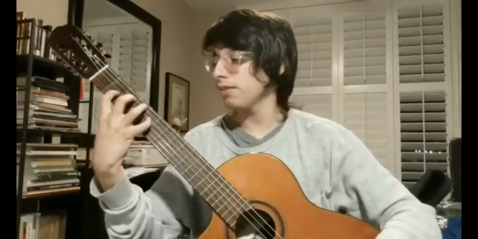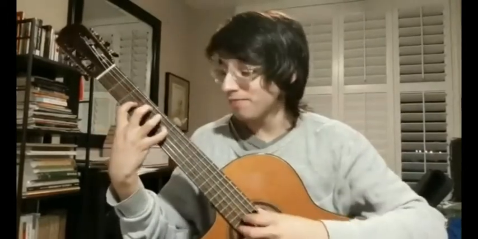But then he's going to take that shape. Notice the shape of my left hand right now. He's just going to slide it up. Okay, notice how that creates a little bit more of tension. It's a little bit out of the ordinary. He's going to slide it up again.